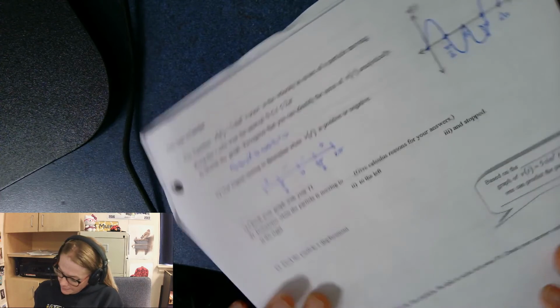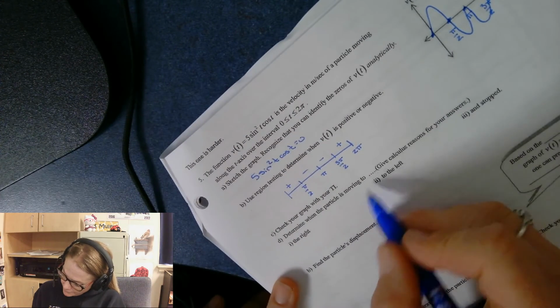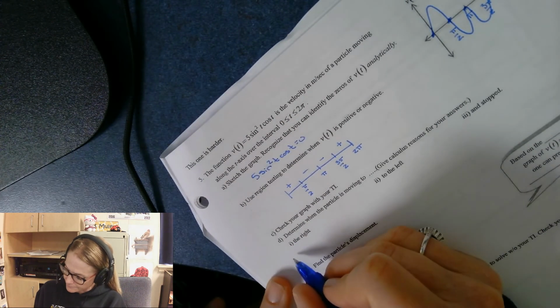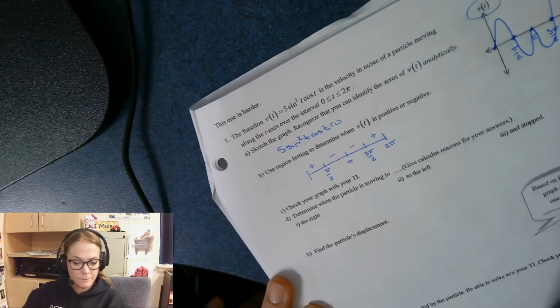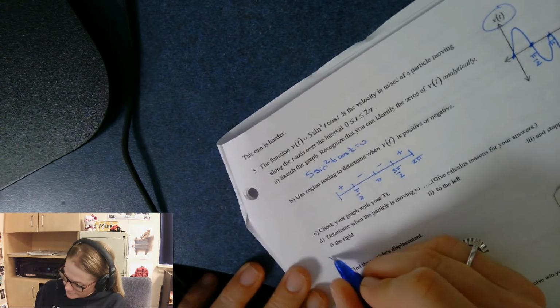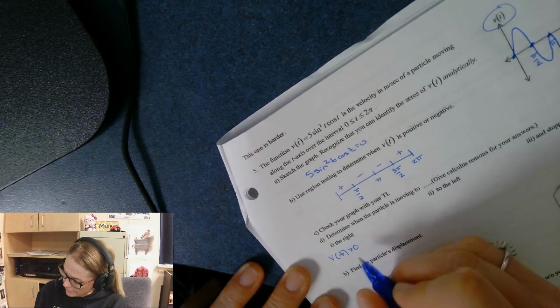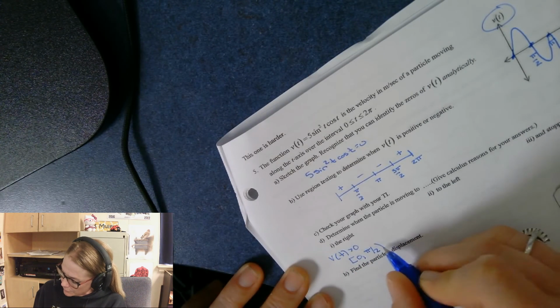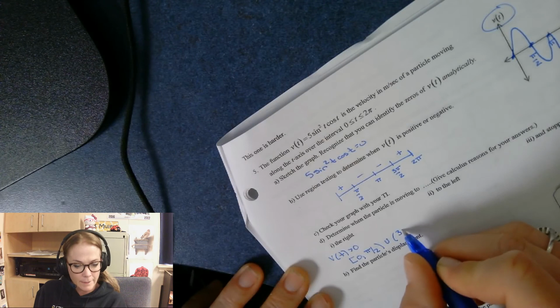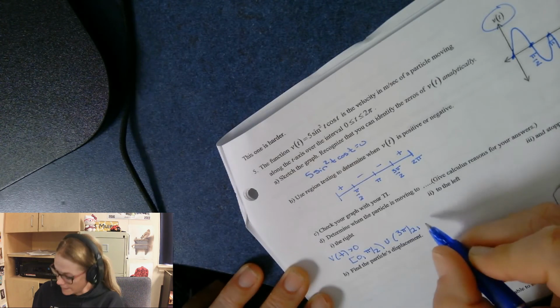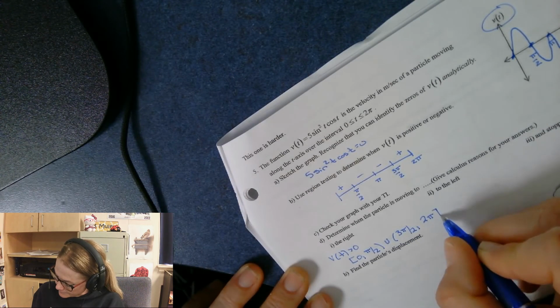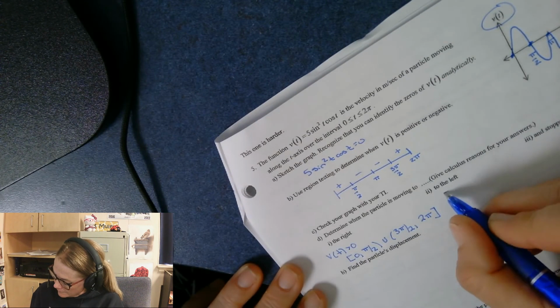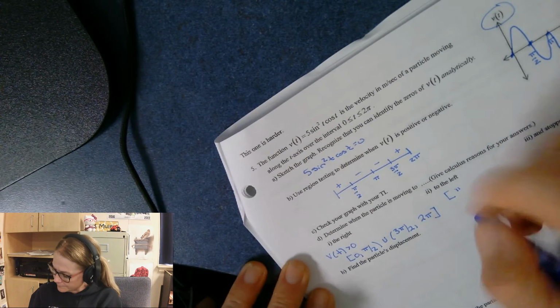So, determine when the particle is moving to the right. Okay, well this is v of t. So we are moving to the right when v of t is greater than 0. So from 0 to pi over 2, union 3 pi over 2 to 2 pi. To the left, pi, oops.